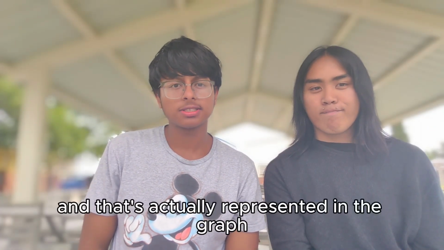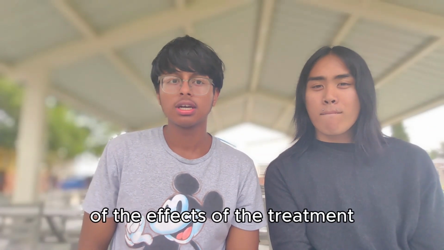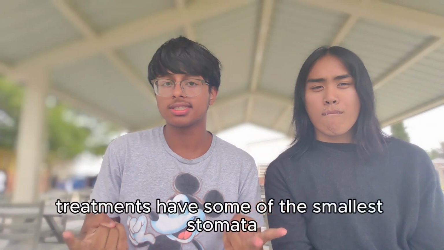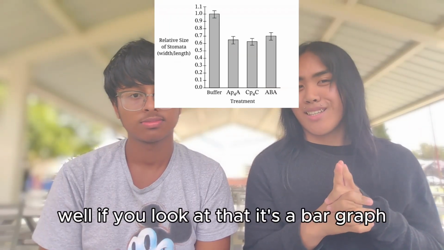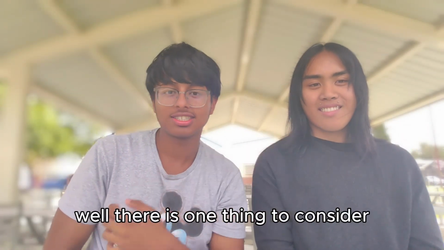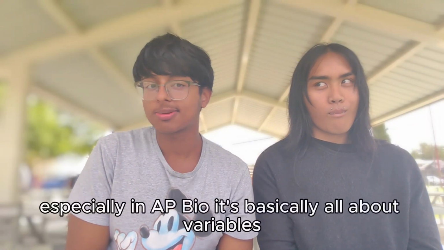And that's actually represented in the graph of the effects of the treatment on stomatal size. AP4A, CP4C, and ABA treatments have some of the smallest stomata. If you look at that, it's a bar graph. Hey, Bart, tell me about it. Well, there is one thing to consider when analyzing a bar graph, especially in AP Bio.